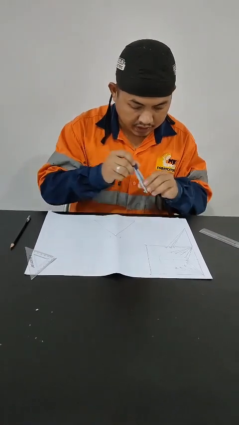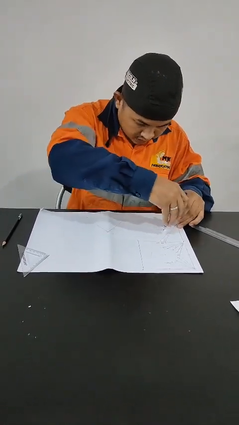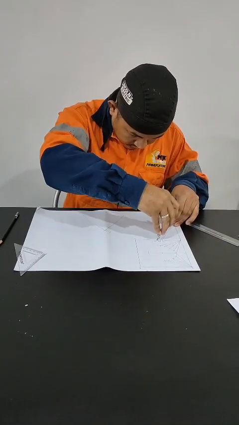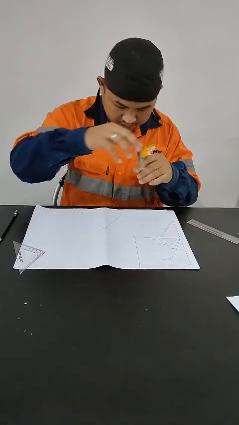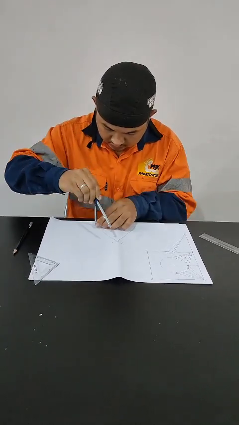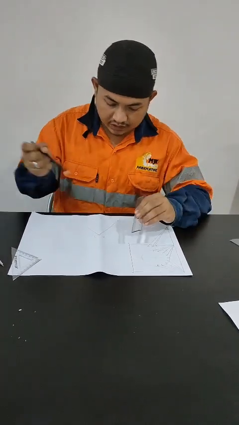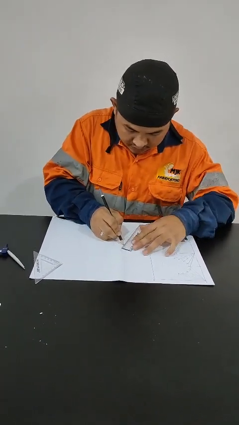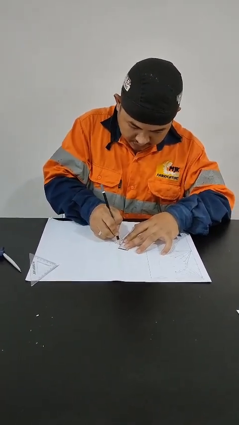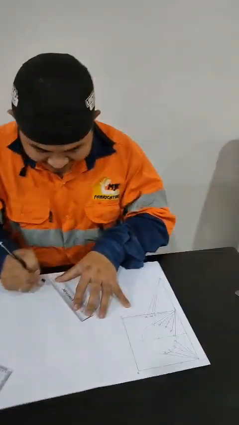Put it on the other side and get the distance between 1 here and also put it here and here. Get the point and transfer it here and here.